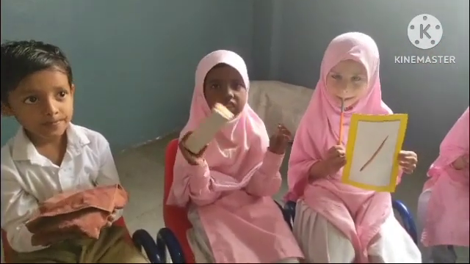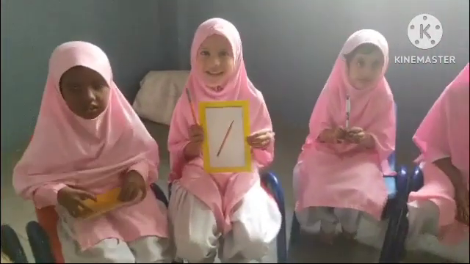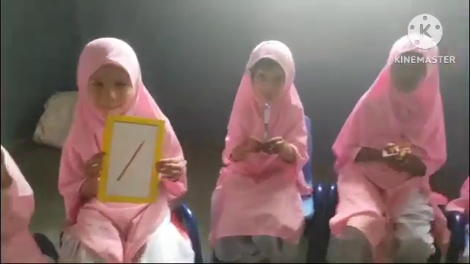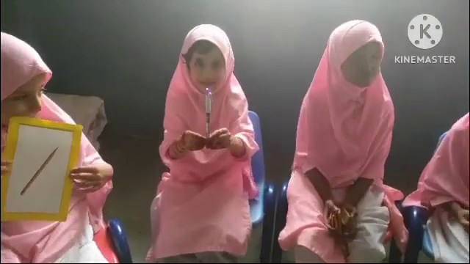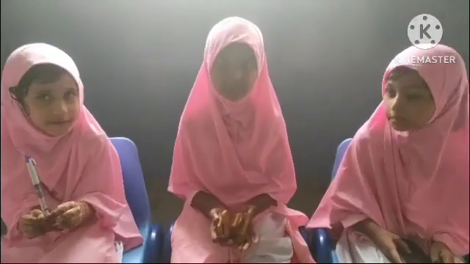What is this, Hafsa? This is a duster. What is this, Arbia? This is a pencil. Very good. What is this, Mariam? This is a pen. What is this? This is my biscuit.